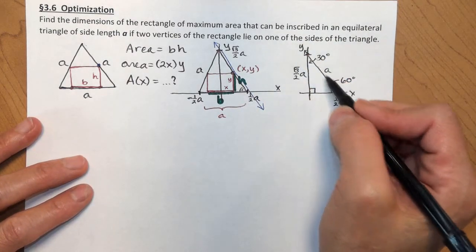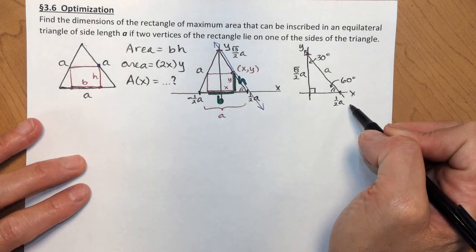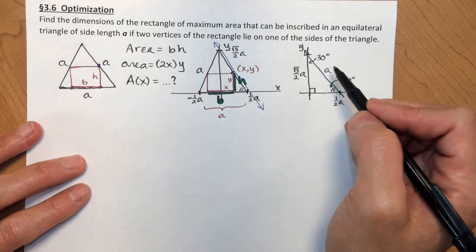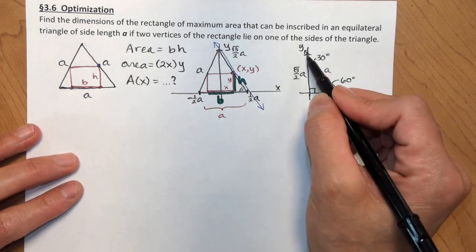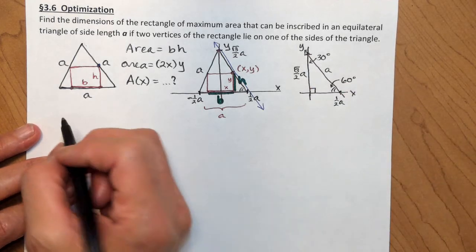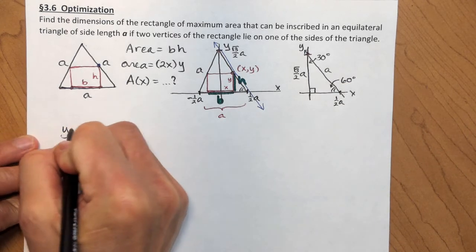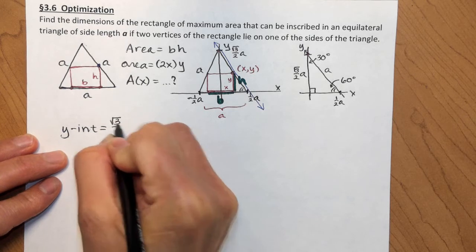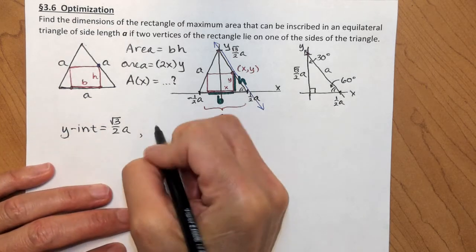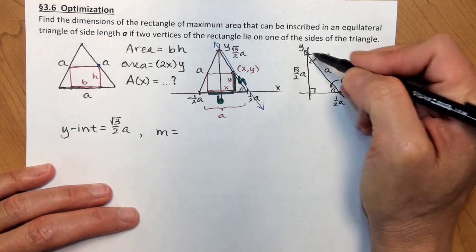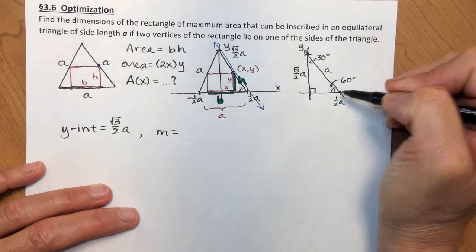Okay, and now I can write the equation of this line. So I have a y-intercept, and I can calculate a slope using these 2 points. So my y-intercept is root 3 over 2 A, and the slope is going to be rise over run, or I could just use the 2 ordered pairs, either way.